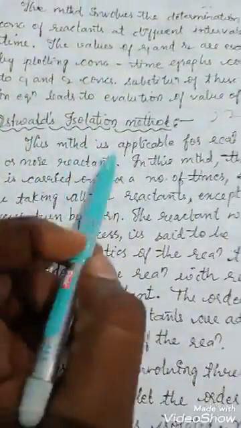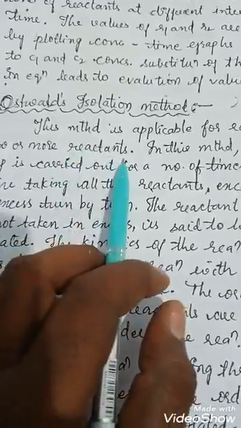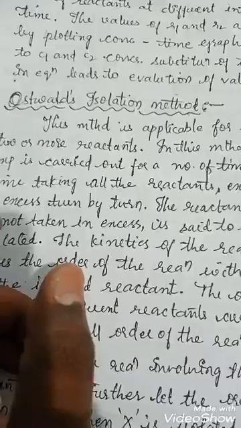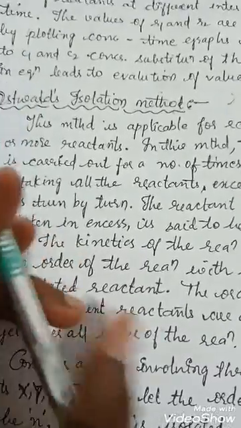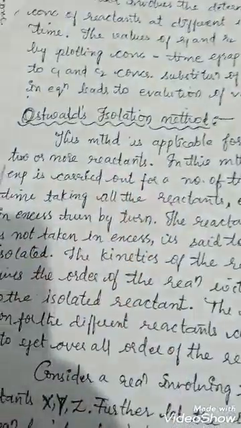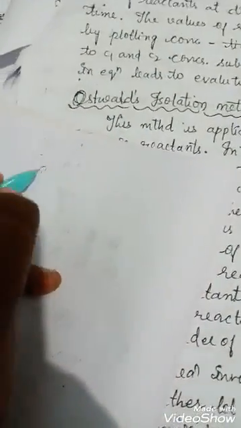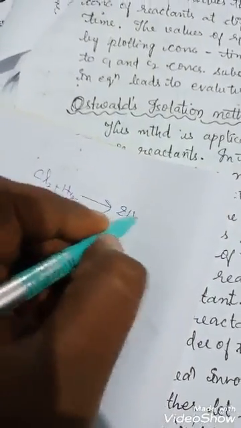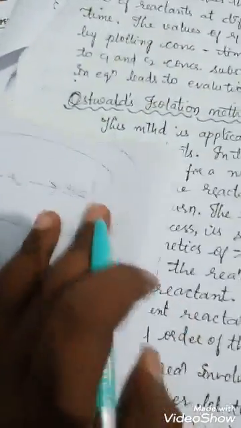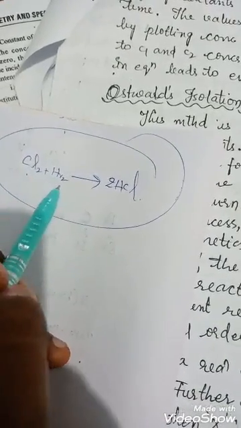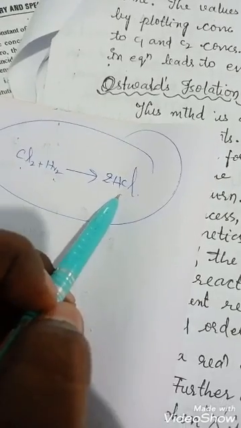This method is applicable for reactions involving two or more reactants. In first and second order reactions only one reactant is involved, but here two or more reactants are involved. For example, Cl2 plus H2 forms 2HCl, so we can see Cl2 in the presence of hydrogen forming 2HCl.